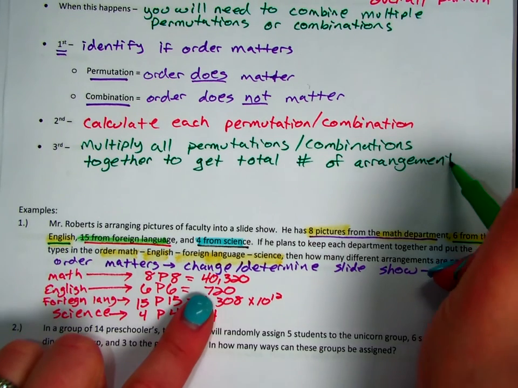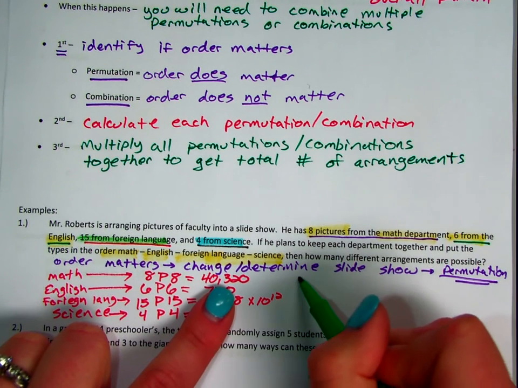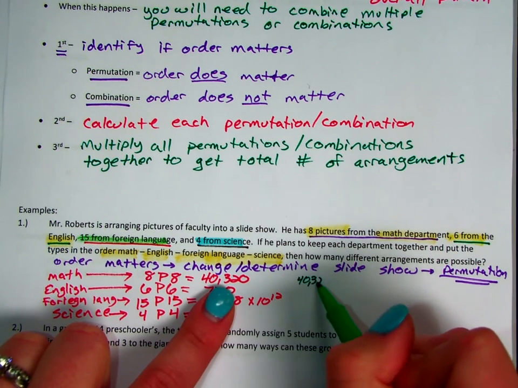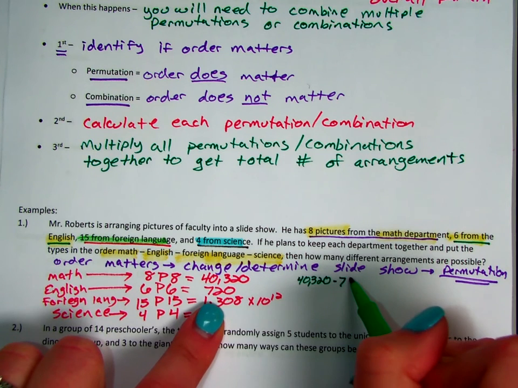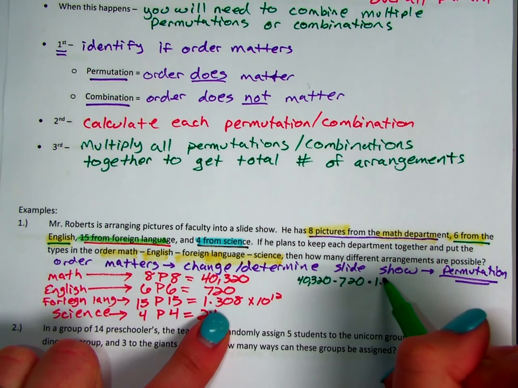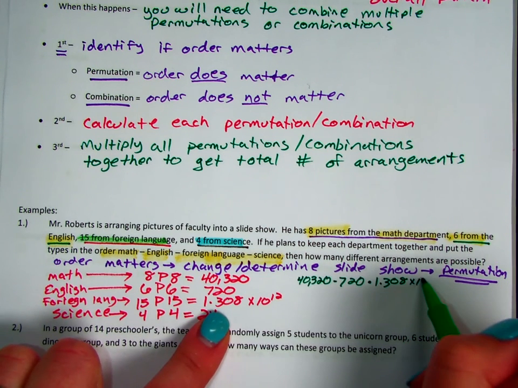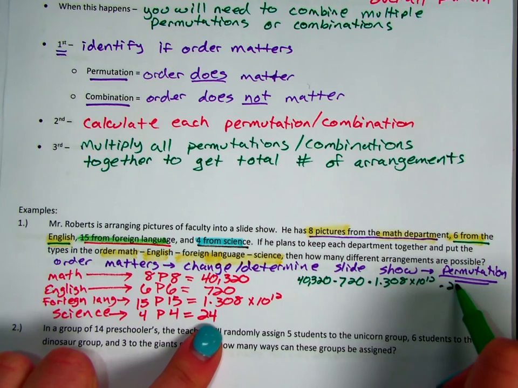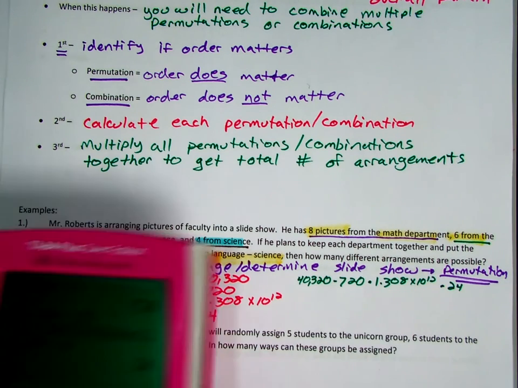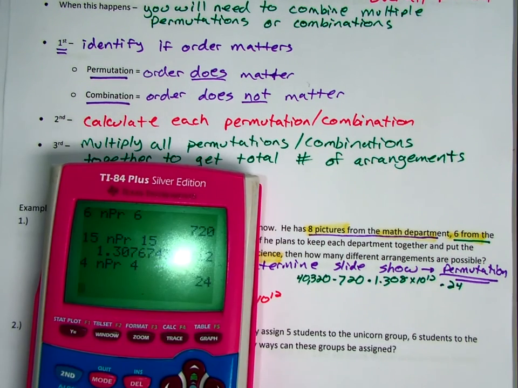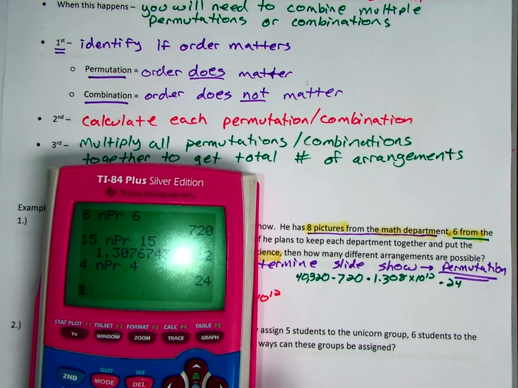So I would be doing 40,320 times 720 times 1.308 times 10 to the 12th times 24. So now we're going to go ahead to our calculator and type all that in, right? So 40,320 times 720. I'm going to skip this because order doesn't matter, and I'm just going to do times 24.